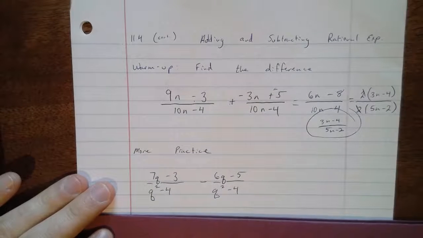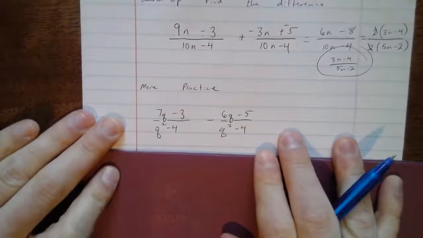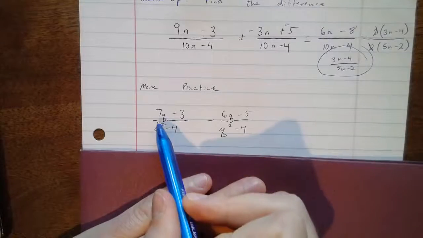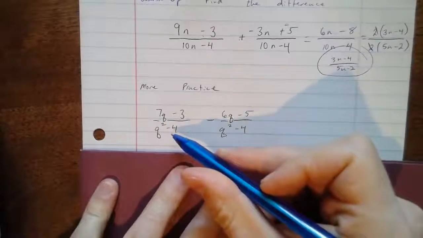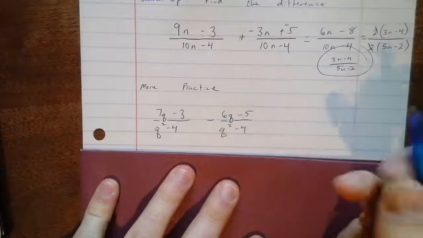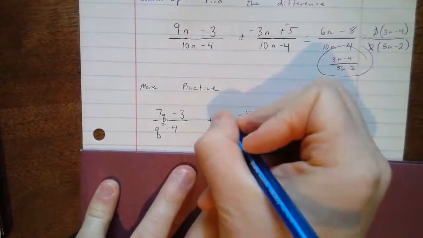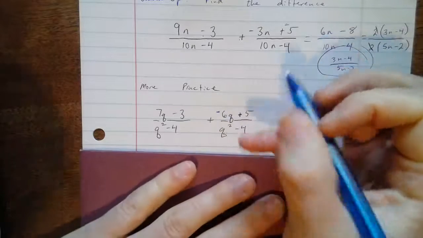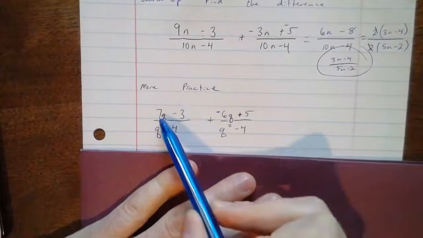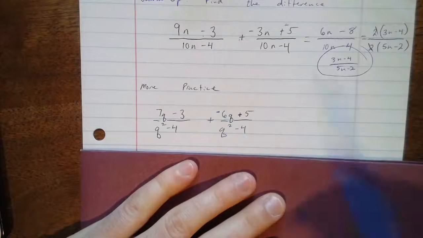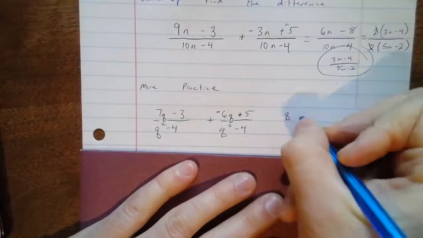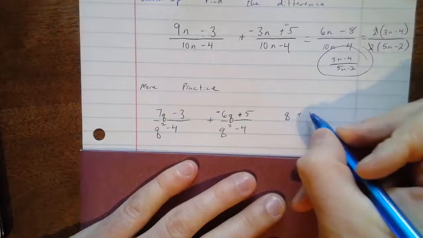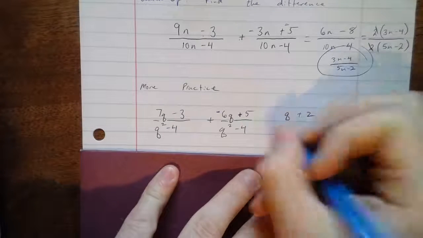Okay, this is another one where we're looking for the denominators to be the same, and then we're looking, can we factor anything? So we've got 7q minus 3 over q squared minus 4, and then subtracting this expression. Anytime we're subtracting, it's a good idea to add the opposite. So we add a negative symbol and make this a positive 5. Then we add our numbers together. 7q plus negative 6q is positive 1q. Negative 3 plus positive 5 is plus 2. So q plus 2 is on top.